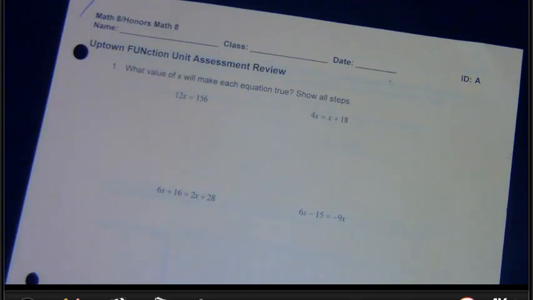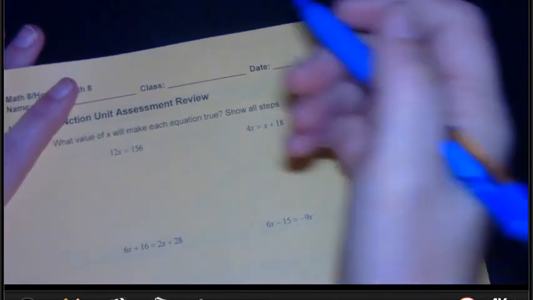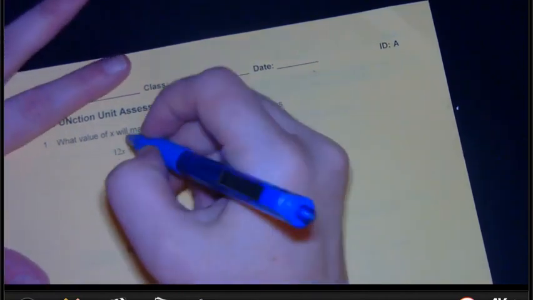All right, if you would grab out your Function Unit Assessment Review, and we're going to work through each individual problem we have here. Okay, so I'm looking at number one, and it's asking for what value of x will make each equation true. And then we need to show all of our steps.